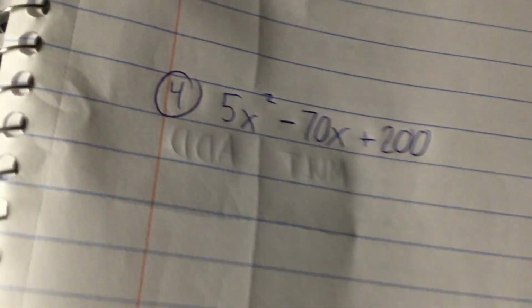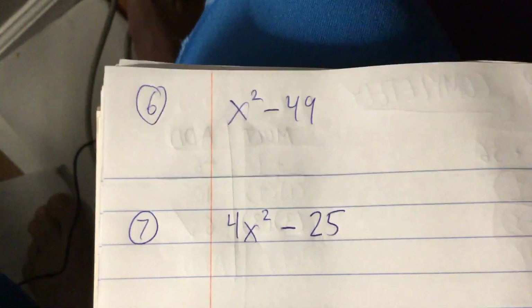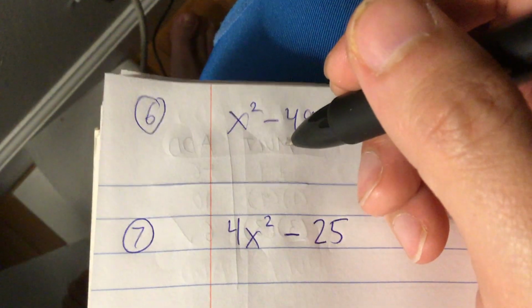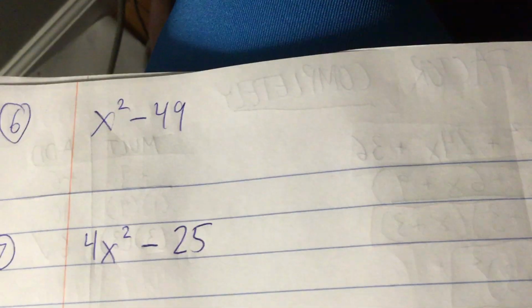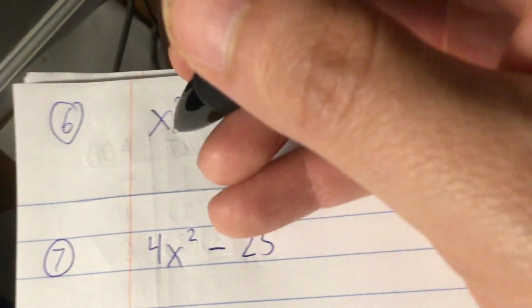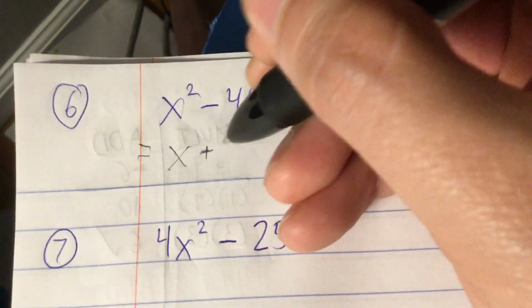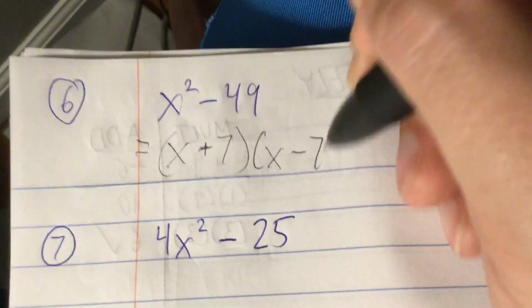Okay. All right. Now, I'm going to throw a monkey wrench. I want to see if you guys can handle this. Well, number 6 isn't too bad because this is the difference of 2 squares. They're all going to be the difference of 2 squares. So in particular, what can I factor x squared minus 49 into? Conjugates. The square root of 49 is 7, so this becomes the conjugates x plus 7, x minus 7.